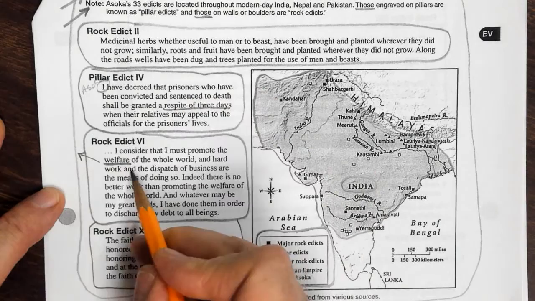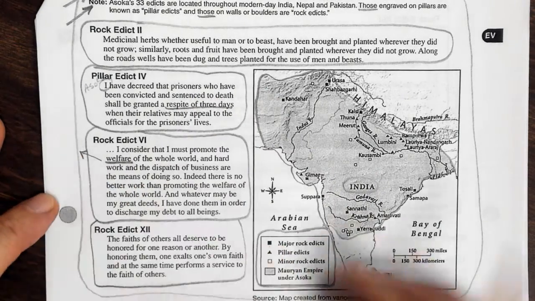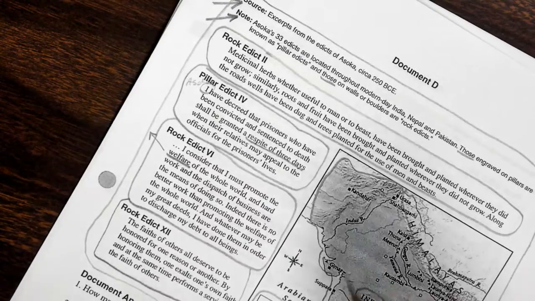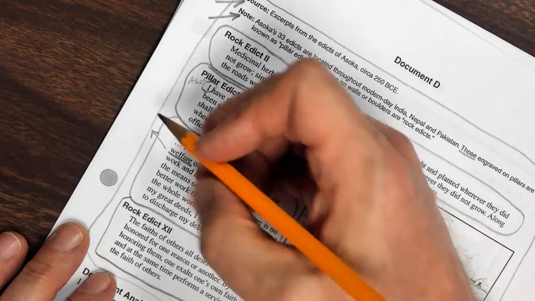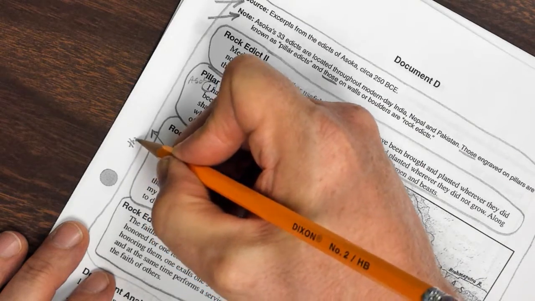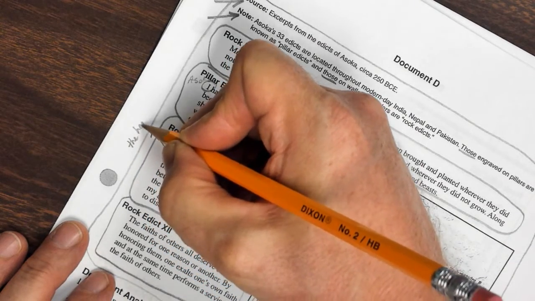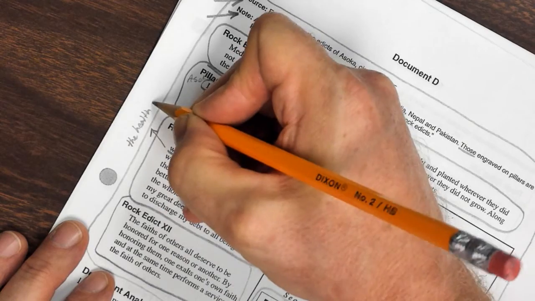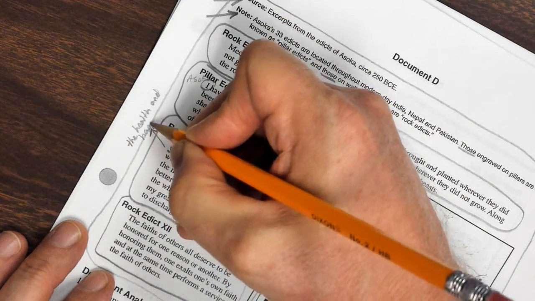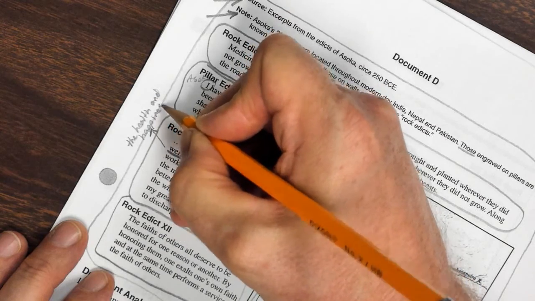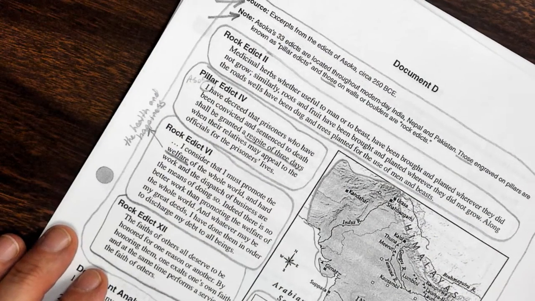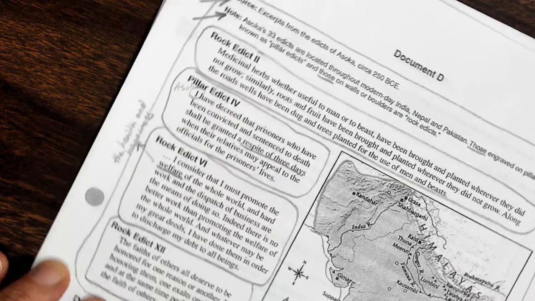So we're going to underline welfare, put an arrow out here, and write a little phrase for what welfare means. So welfare means the health and happiness.